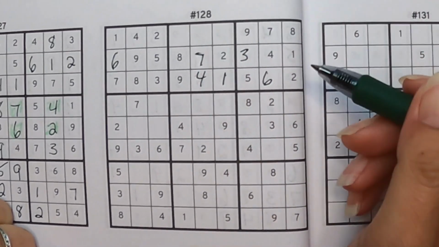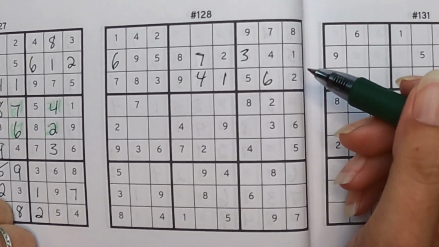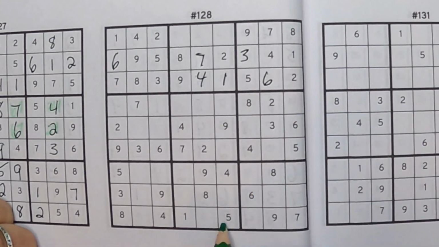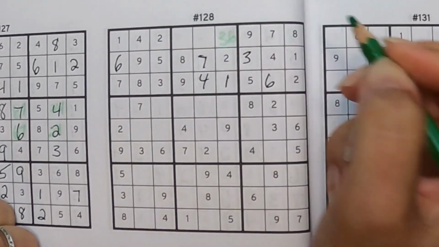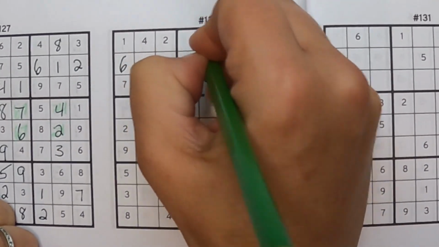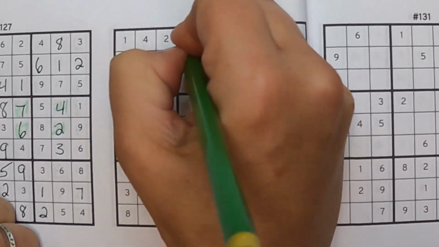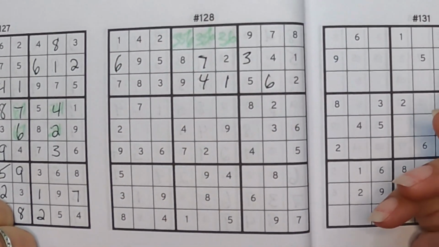For this box now, we're missing 3, 5, and 6. We've got a 5 here, so 3, 6. No help here, 3, 5, 6. And no help here, 3, 5, 6.